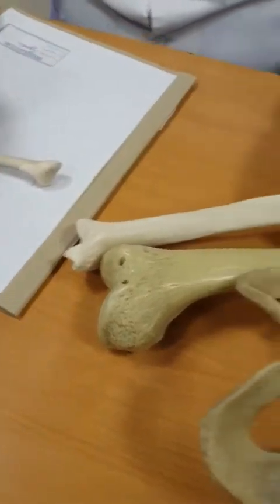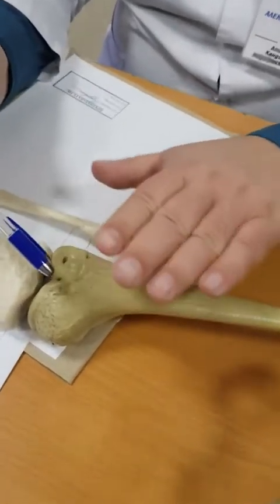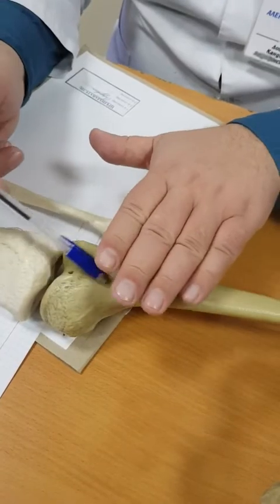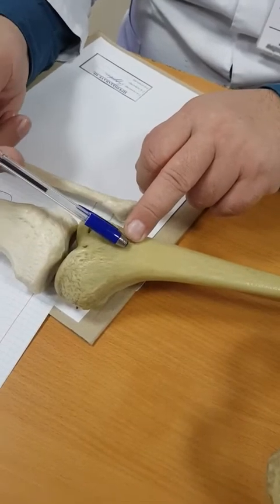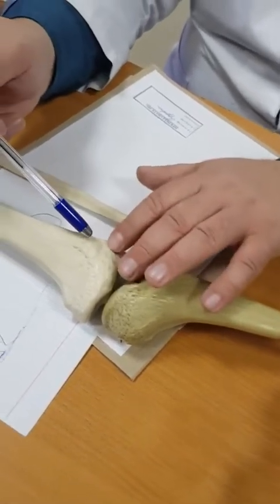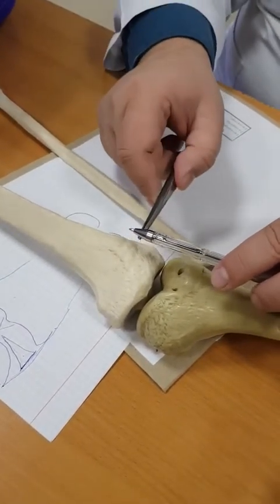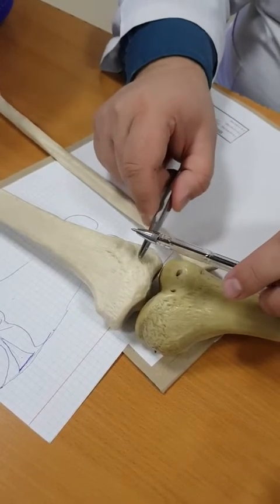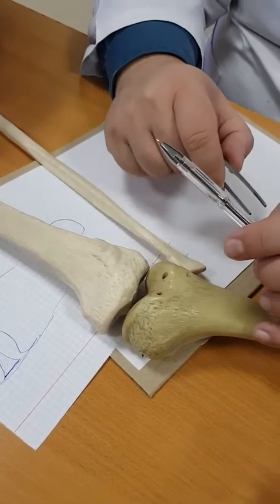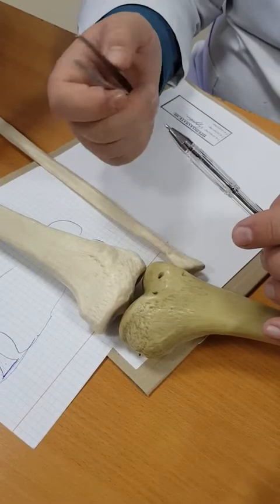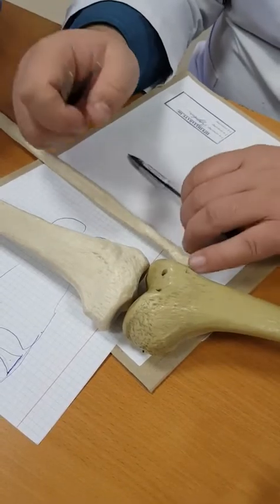One bursa is above this joint. Here is the quadriceps muscle, and between the quadriceps and the femur we have bursa suprapatellaris, above the patella. Another bursa is below the patella, where ligamentum patellae attaches to the tuberositas tibia, between the ligamentum patellae and the tibia. Here we have bursa infrapatellaris profunda, the deep bursa below the patella.